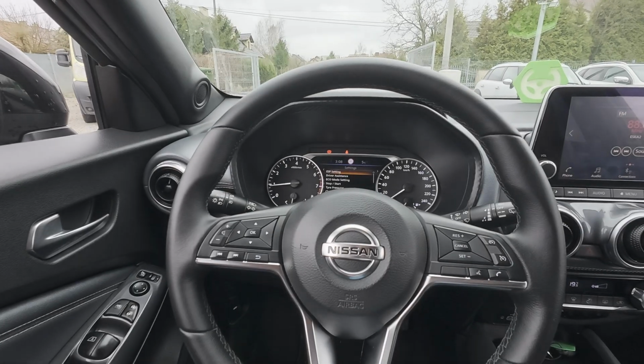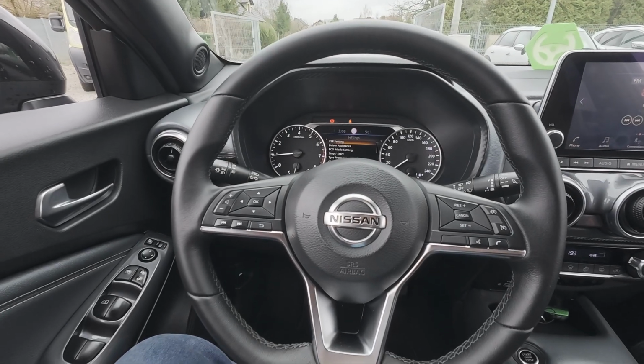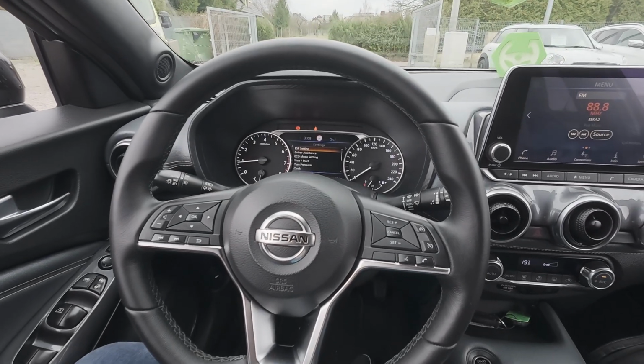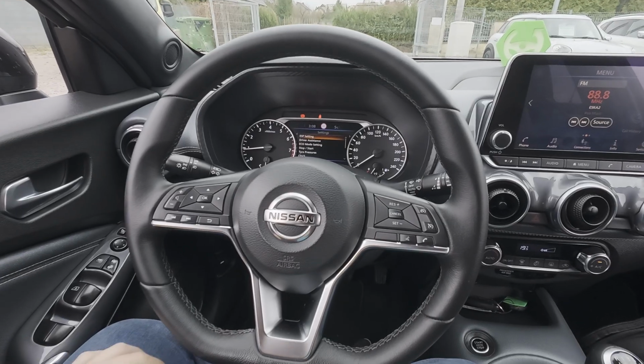Hello, in front of me I've got Nissan JUKE. In this video I'll show you how to navigate through instrument cluster display.